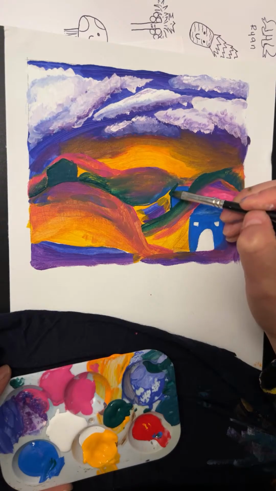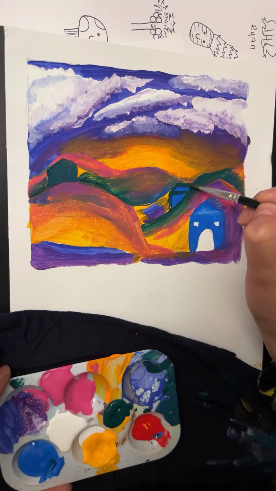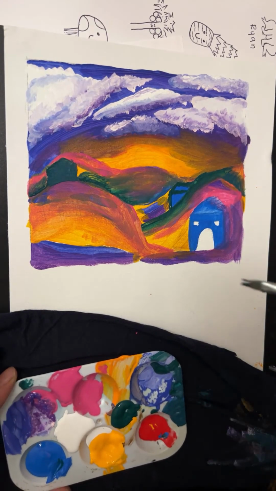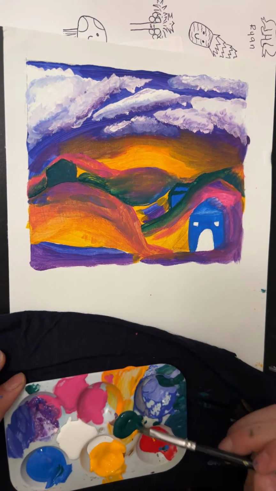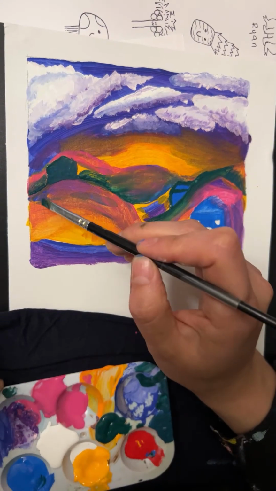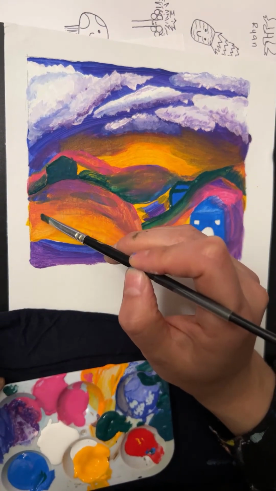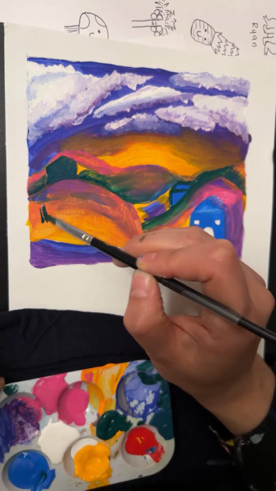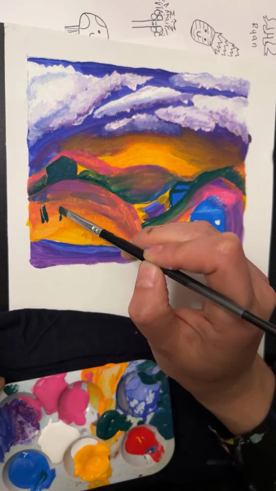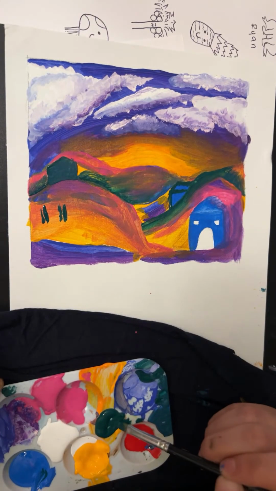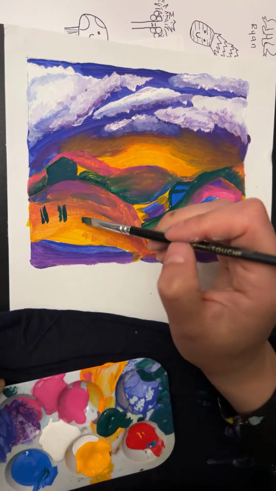The other one is you can add cornstarch to these acrylic bottles, and the cornstarch will thicken the paint, so it may become less transparent for you to work with. It might be better quality, as you could say, but it's just cornstarch that you're adding to it.